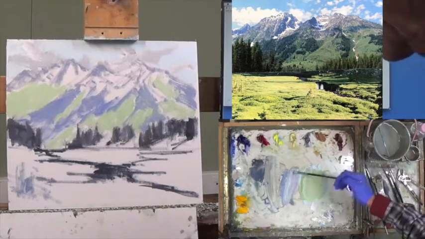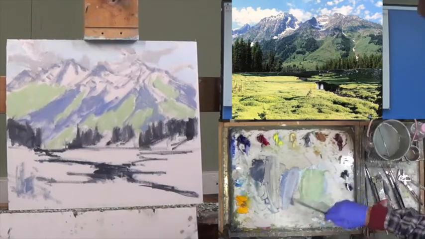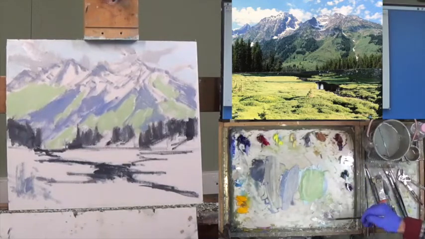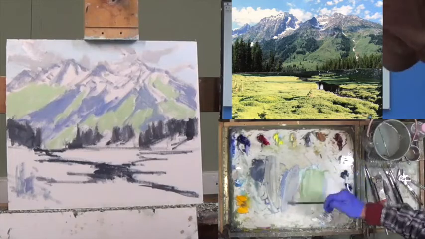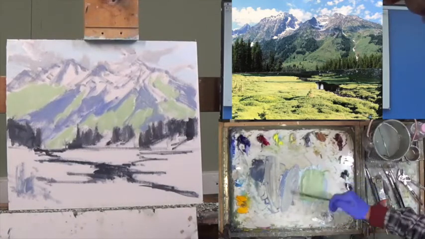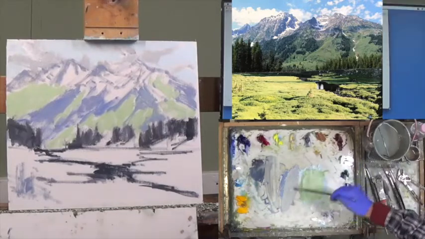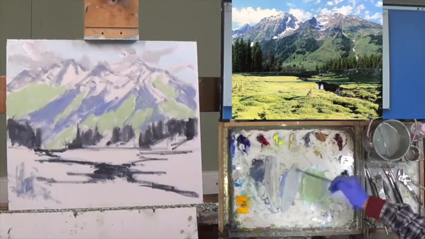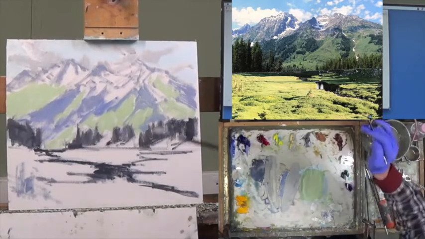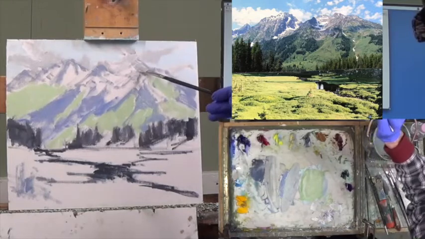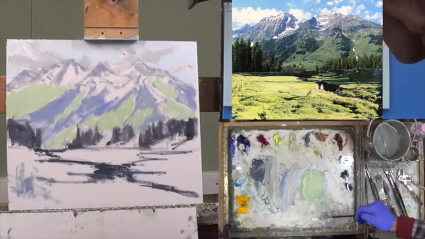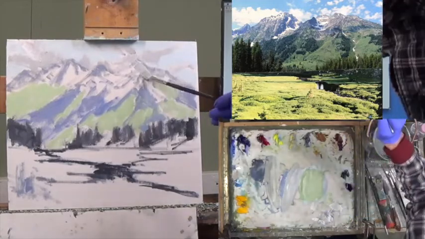It's got to be light. It's got to be really light in value. Let's add just a touch of warmth, which would be Naples yellow. And let's apply that up in the mountains. I know there's snow fields and stuff like that. That's still too dark. More white, titanium white. There we go.